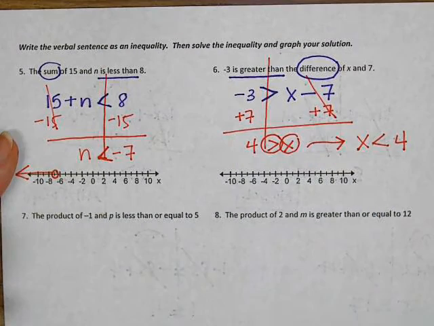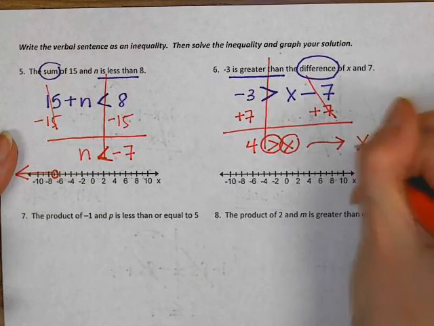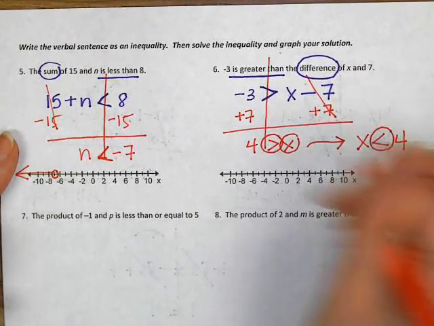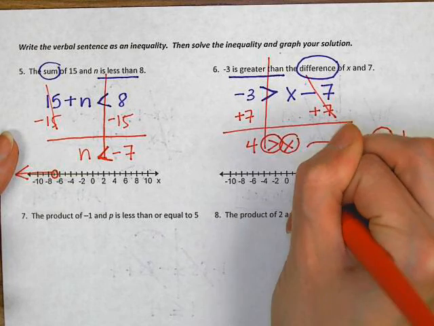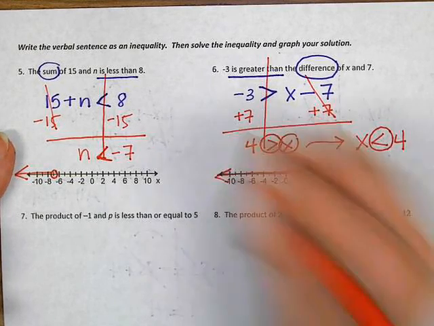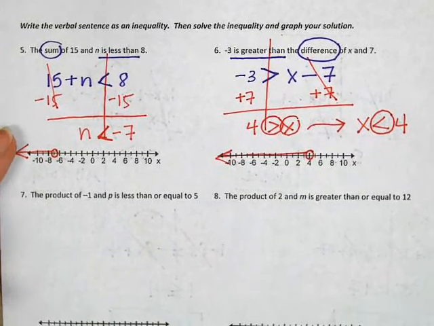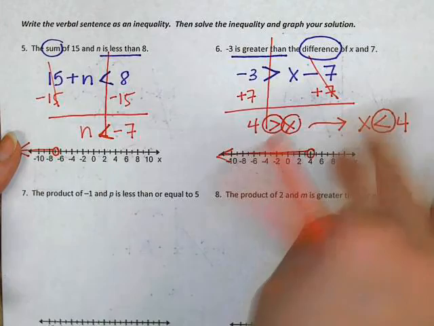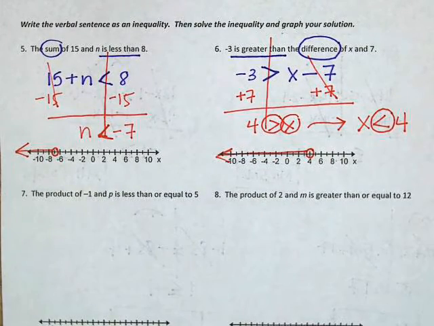It's much easier to graph because if it's written this way, the arrow goes left. So open circle on 4, and your arrow goes left. A little tricky when the x ends up on the right. Just switch the order, flip the symbol, and you'll be good.